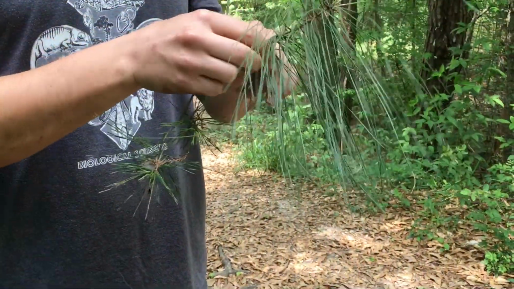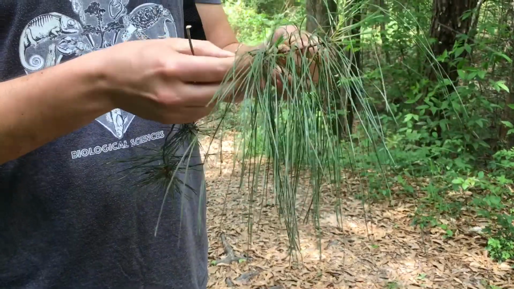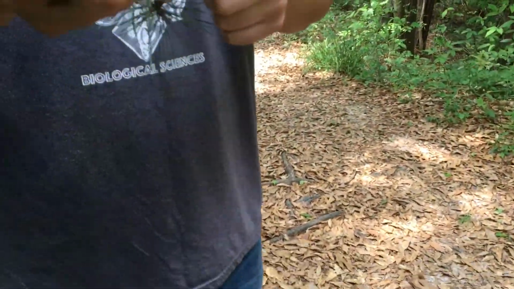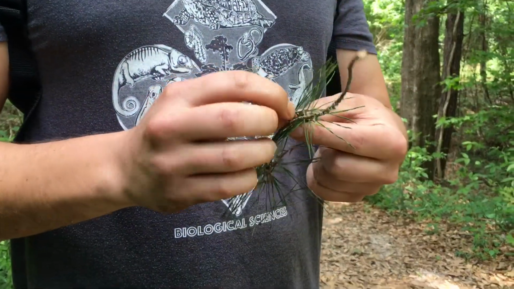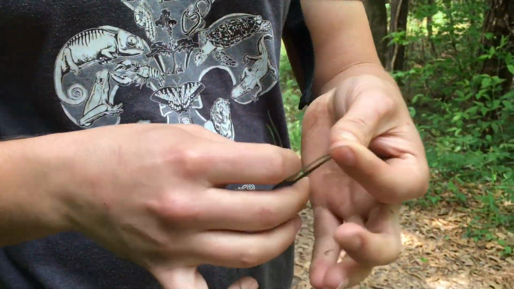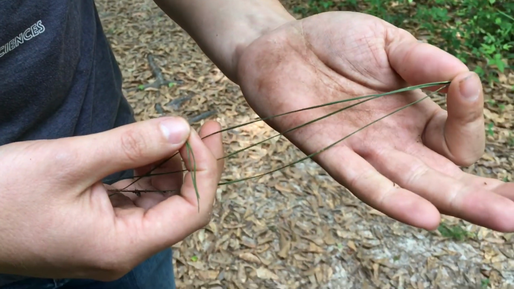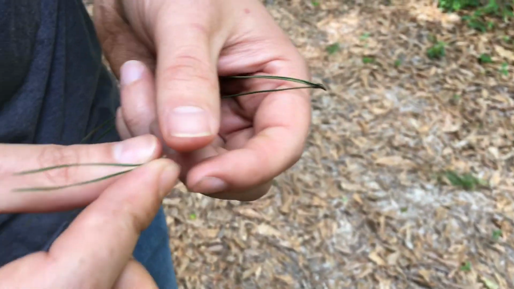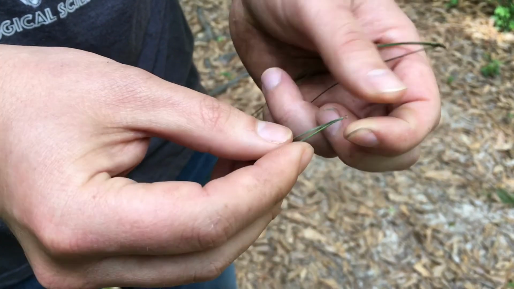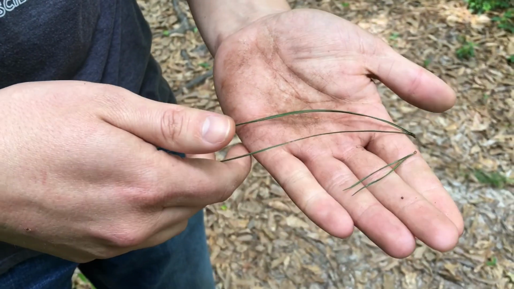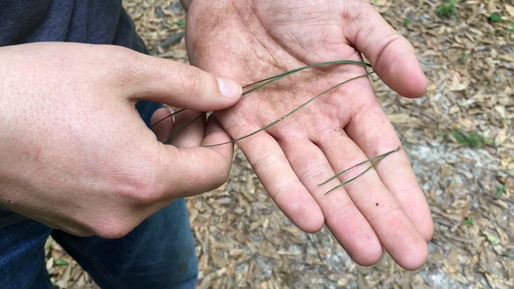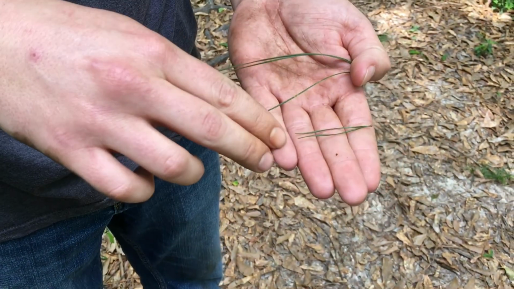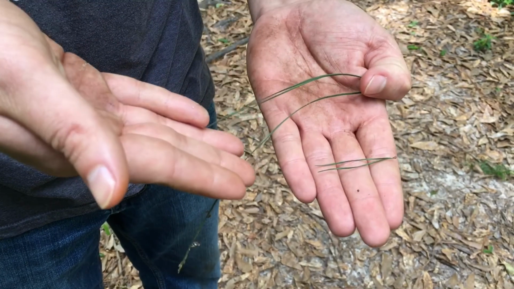Well, there's another trick that you could use to distinguish between these 2 different plants, and that's by looking at the needle clusters. Now, with a loblolly pine, the needles are going to be clustered in 3s, whereas with the spruce pine, they're going to be clustered in 2s. Loblolly pine here on top, and spruce pine down at the bottom. The way I like to remember it is a spruce pine, S, like a snake. It's like the tongue of a snake.